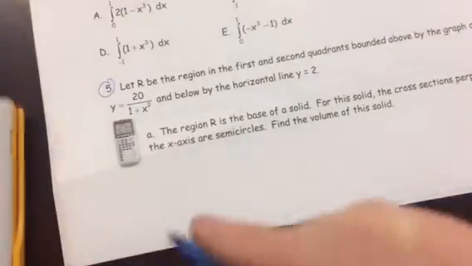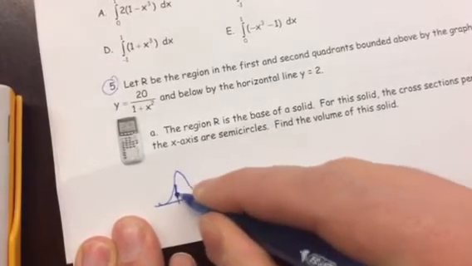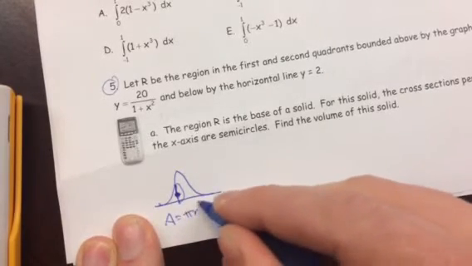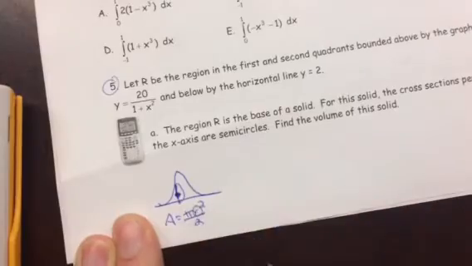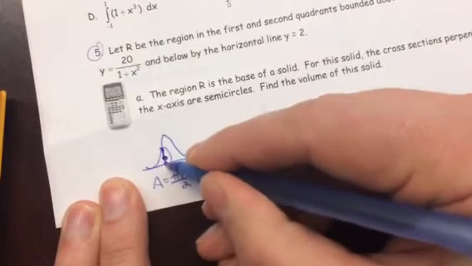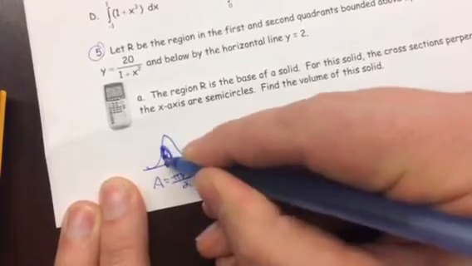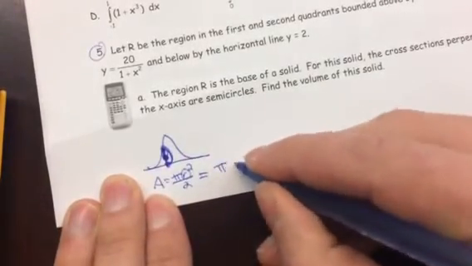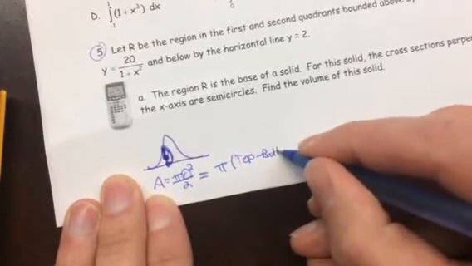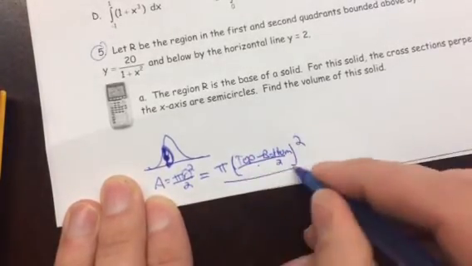So we've got this area, right? And for semicircles, we need to find the area of a semicircle. The area of a semicircle is pi r squared divided by 2. The tricky thing about this one is the r isn't this length. The r is this length divided by 2, because the radius has to be half the distance. So this is going to be pi times the top minus the bottom, divided by 2. That is what r is. This is the radius squared over 2.